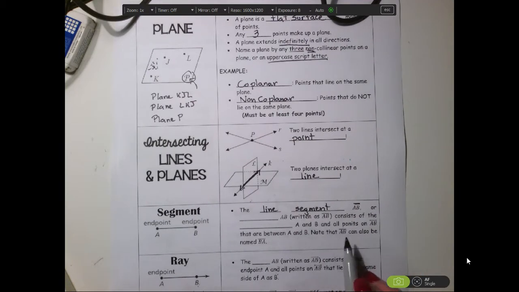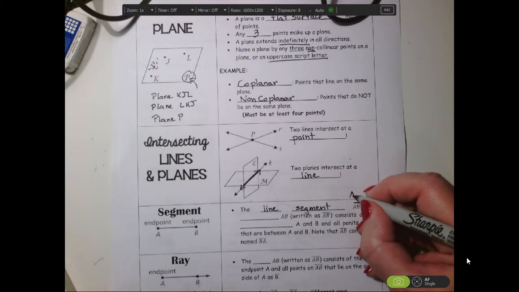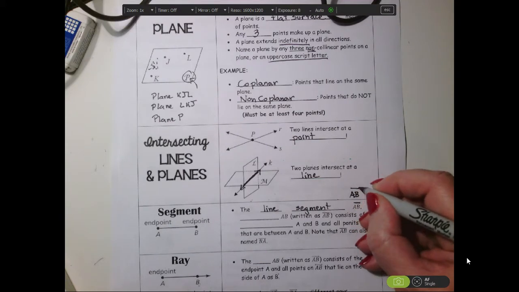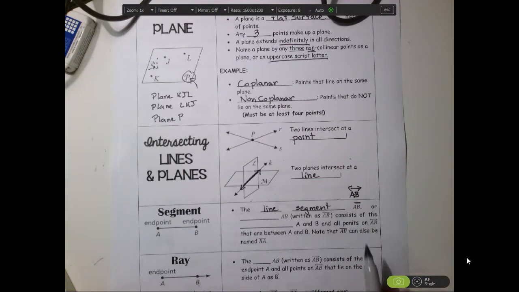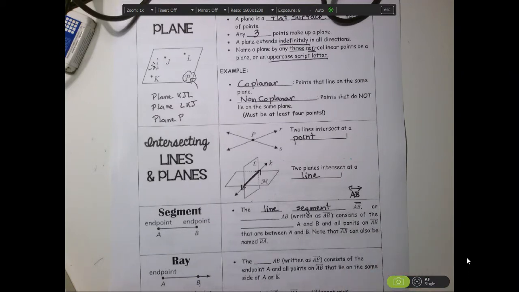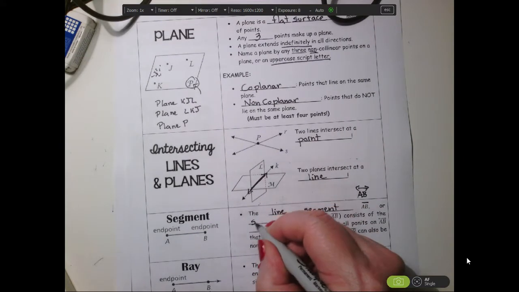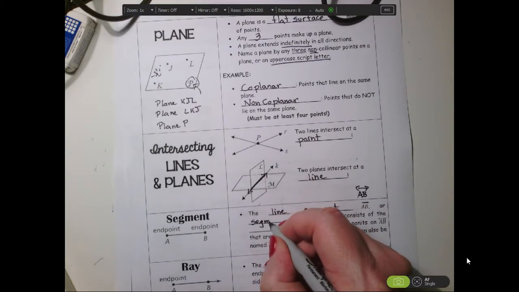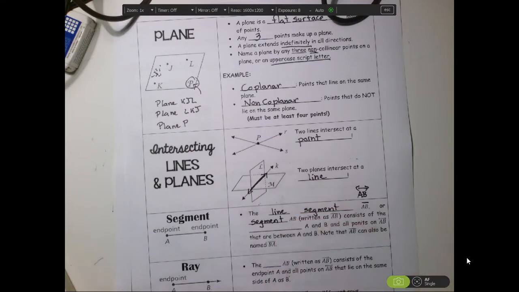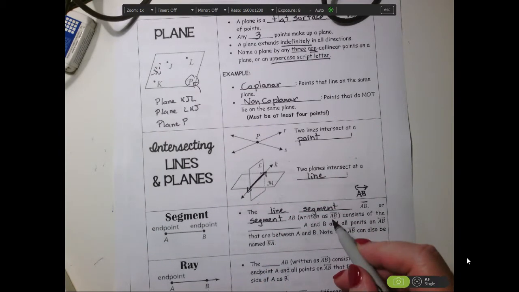So this is going to be different. If I wanted a line, I would write it AB and I'd put the line symbol over it. But if I want a segment, I'm just going to put this without the arrows on the ends. So we can call it a line segment or simply a segment, really referring to the same thing. And again, you can see it's written as AB with just that little segment symbol over it.